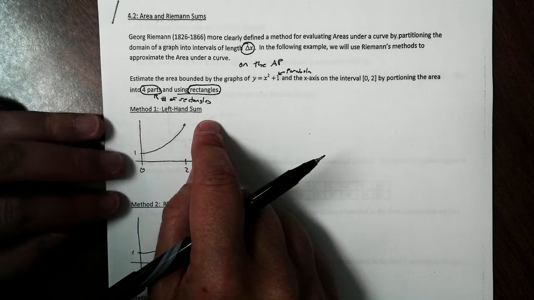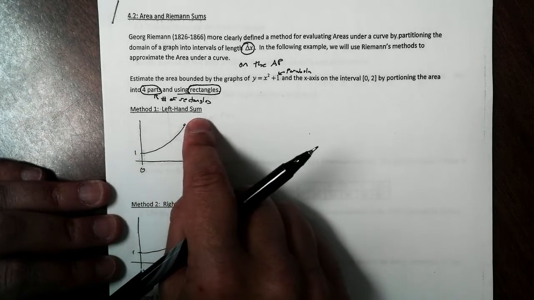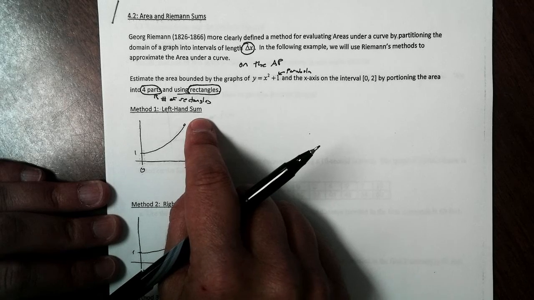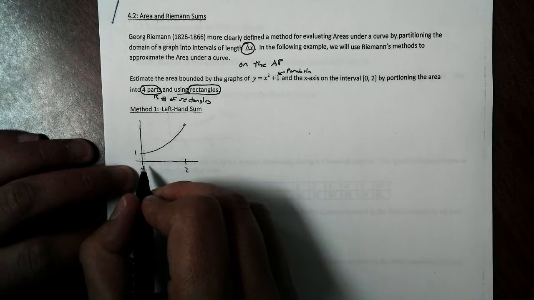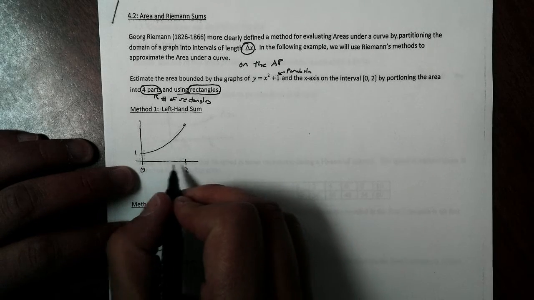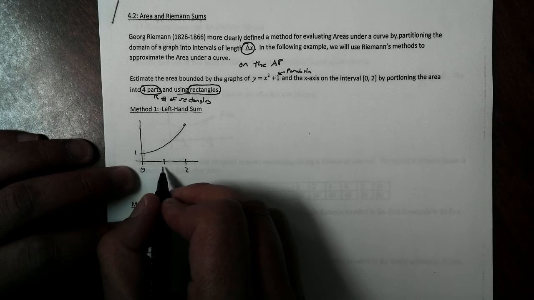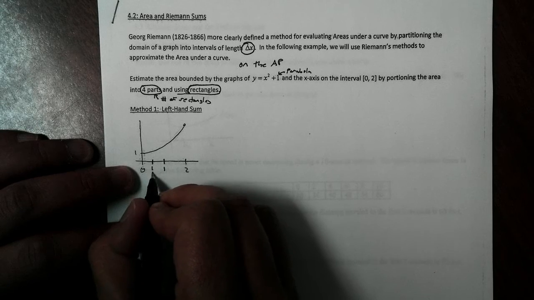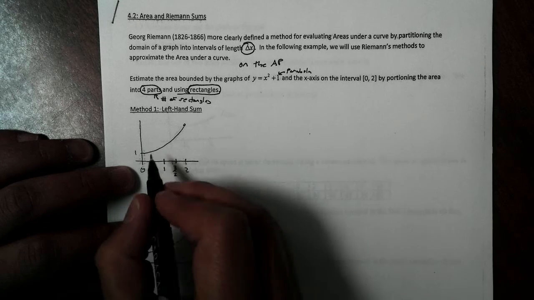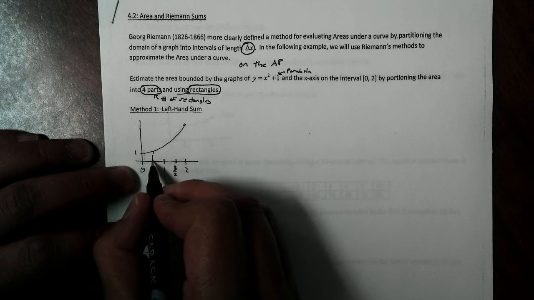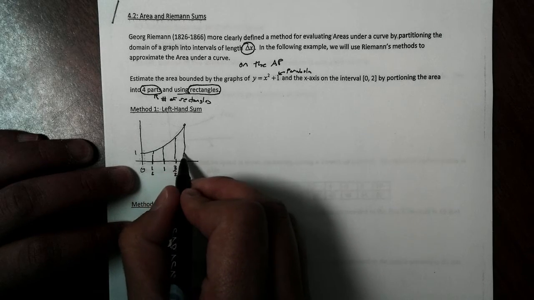Now, the first thing we're going to look at is something that we call the left-hand sum. There are 2 different ways we can look at these. One is what's called the left-hand sum. What this means is if I partition the domain 0 to 2 into 4 equal lengths, there's 1 in the middle, here's 1/2, and here is, of course, 3/2, or 1.5. Notice I'm going to get 4 different regions right here.